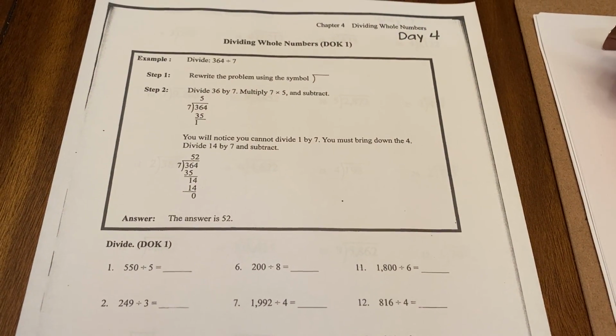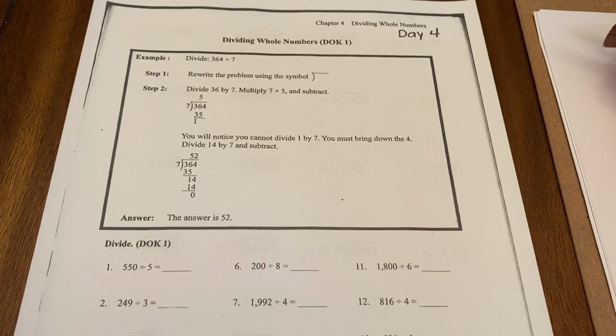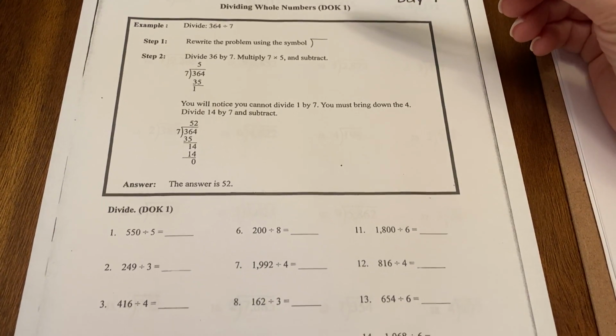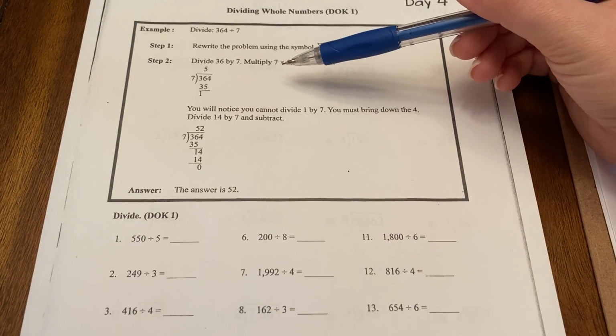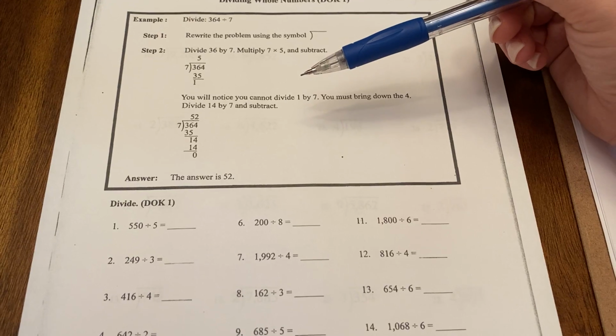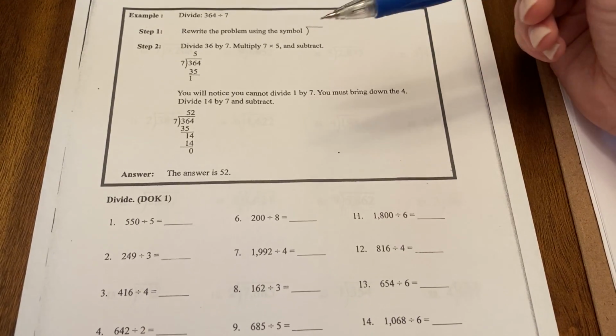Hey guys, this is math day 4, and so today in math what we're going to be doing is dividing whole numbers. So you'll notice at the top they have you doing the standard algorithm, but remember it's not required. Some of y'all were able to pick it up, some of y'all weren't.